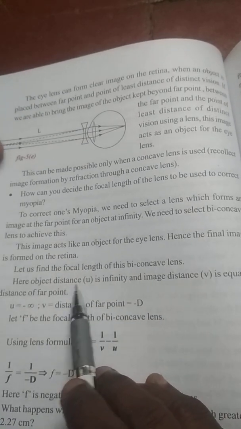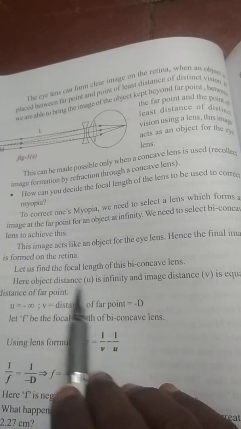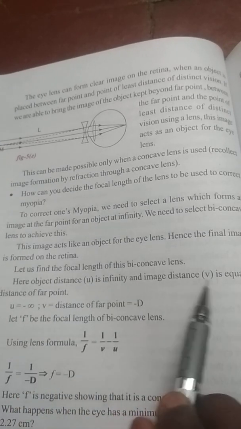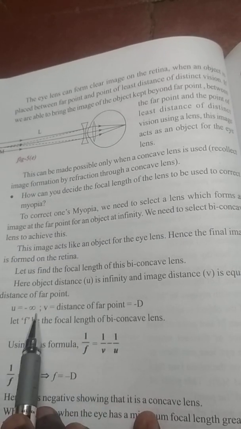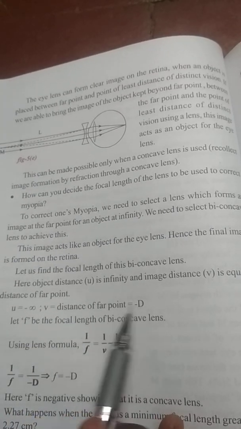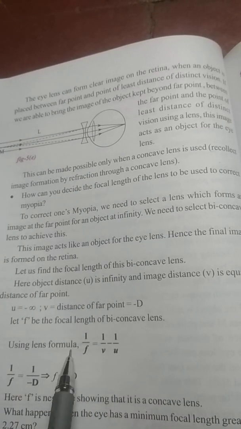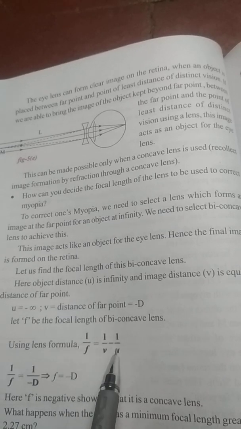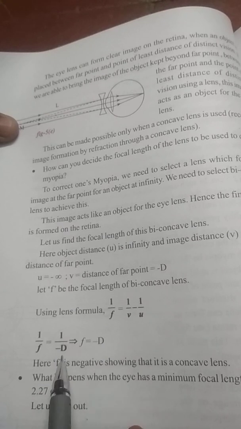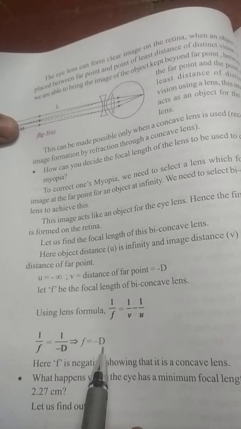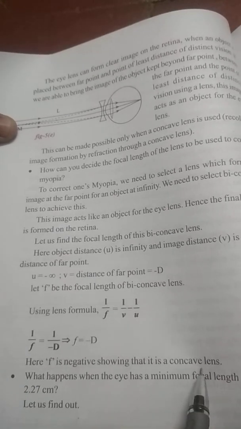Let us find the focal length of this biconcave lens. Here object distance u is infinity and image distance v is equal to the distance of the far point. u is equal to minus infinity, v is equal to minus d, the distance of the far point. Let f be the focal length of the biconcave lens. The lens formula is 1/f = 1/v - 1/u. Substituting, 1/f = 1/(-d). Therefore f = -d. Here f is negative, showing that it is a concave lens.